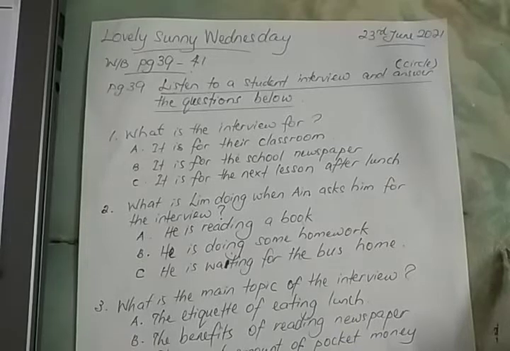Ayn replies, "It is about the amount of pocket money students get daily. May I know how much you get?" Lim answered, "I usually get around RM5 daily, total of 25 ringgit a week. But sometimes I supplement my daily use with some money from my part-time job."